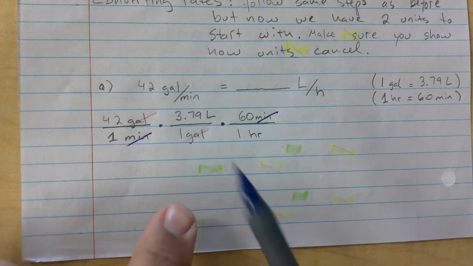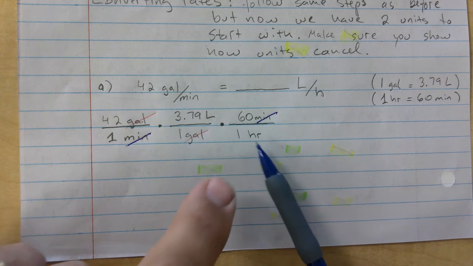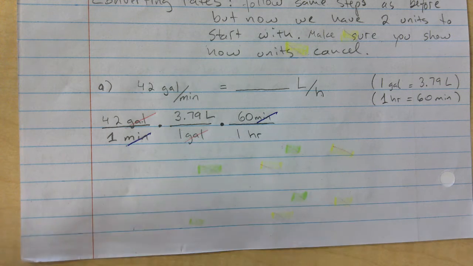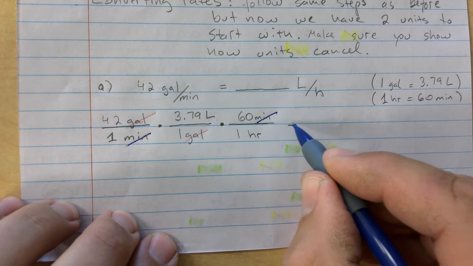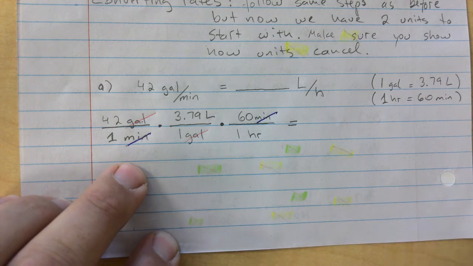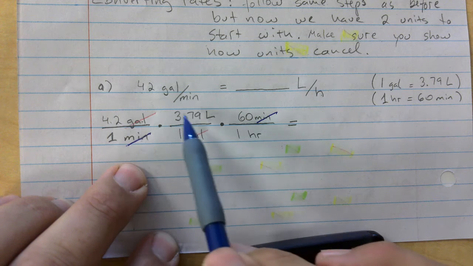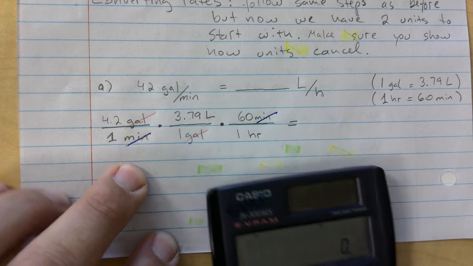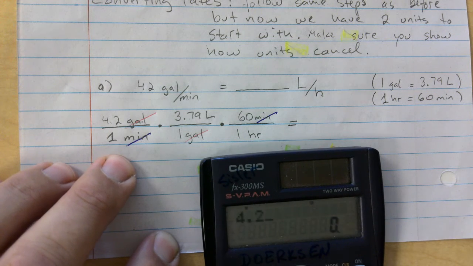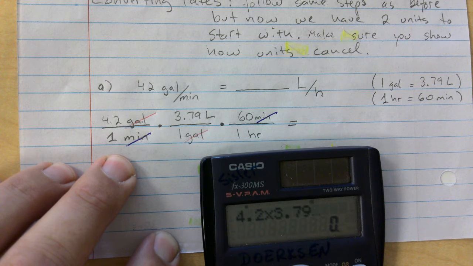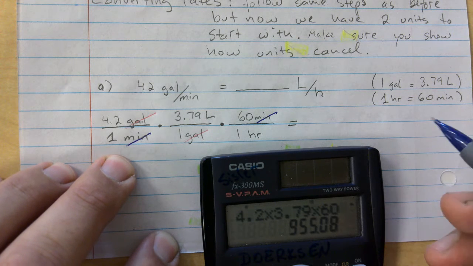So now you're left with liters in the numerator and hours in the denominator. Okay, so in this case, it's just this times that, right? There's nothing other than 1 in the denominator. So I'm just going to go ahead and multiply that all.